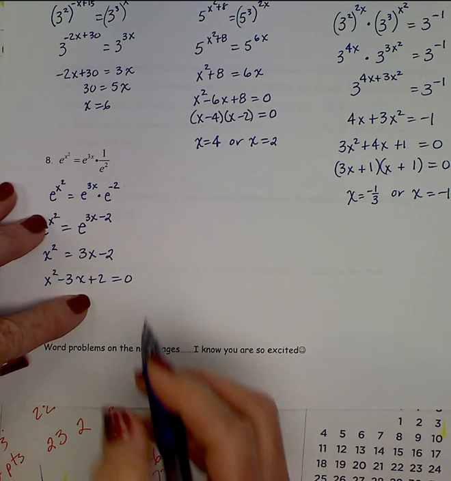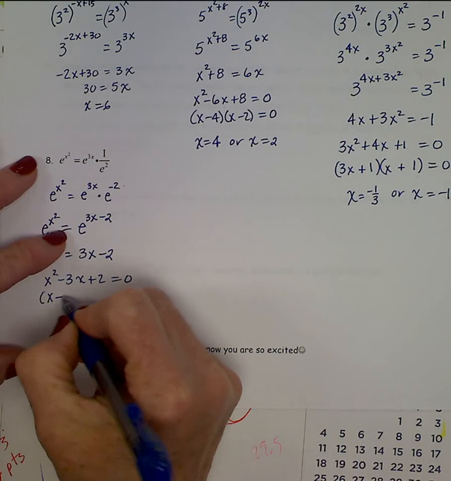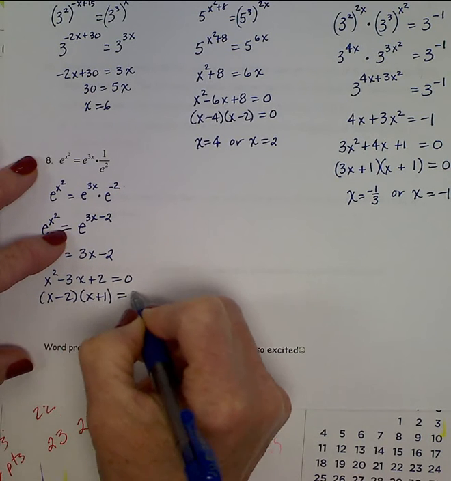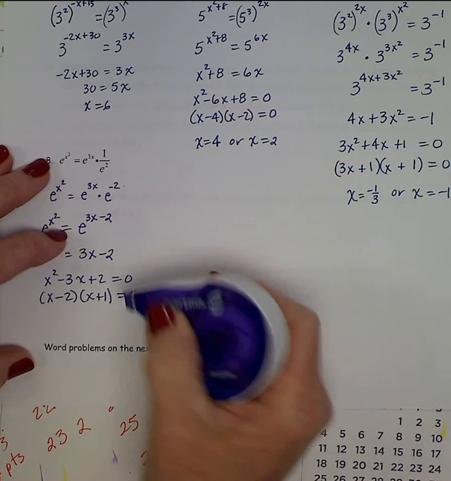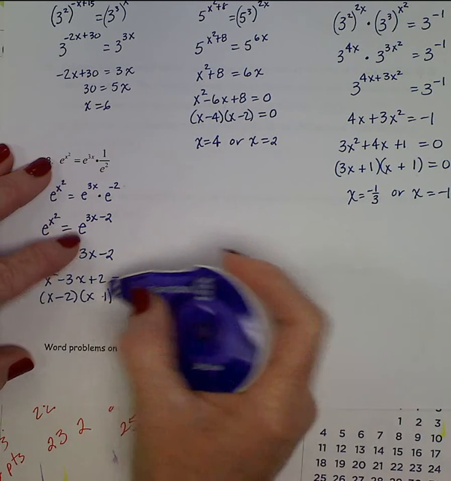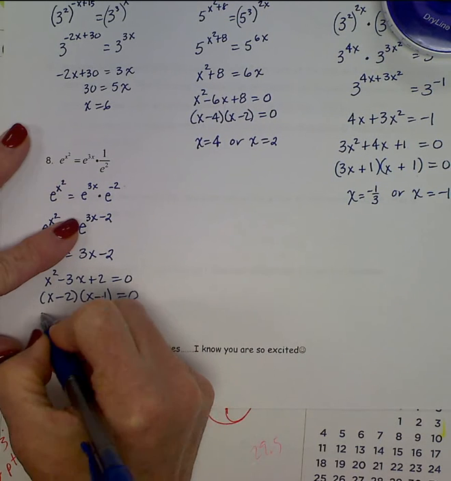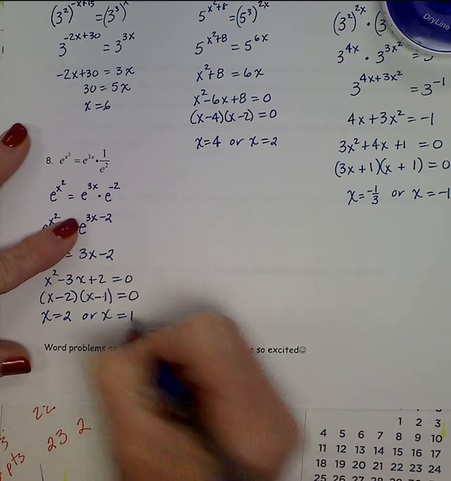Factor. Uh-oh. What did I do wrong? Oh, you got it. It should be minus. X equals 2 or x equals 1.